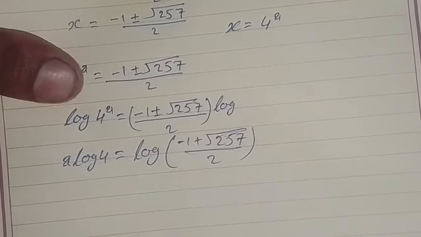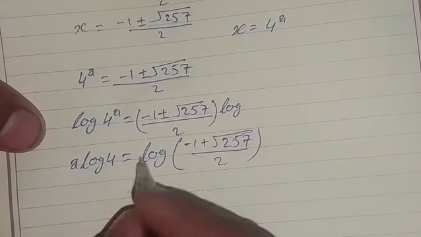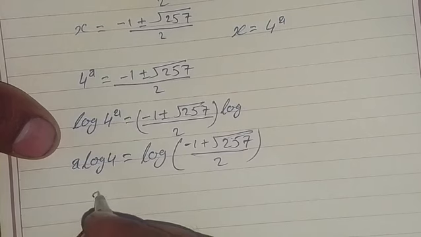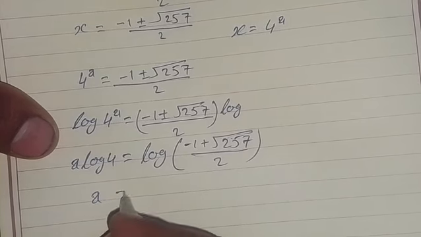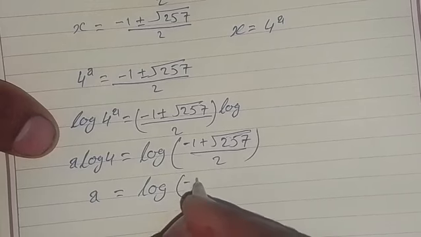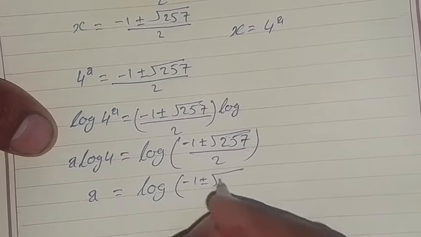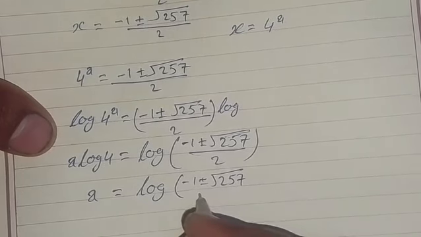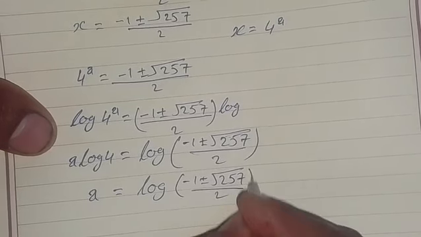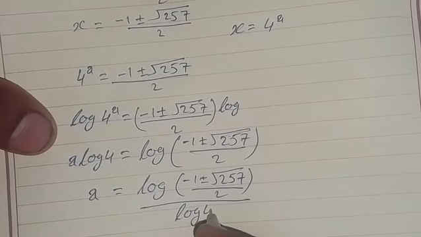Now this log we want to remove, so divide both sides by log 4. So a = log((-1 ± √257) / 2) divided by log 4.